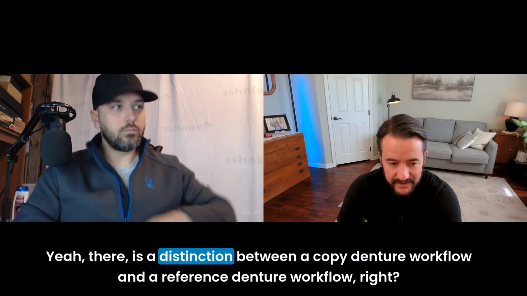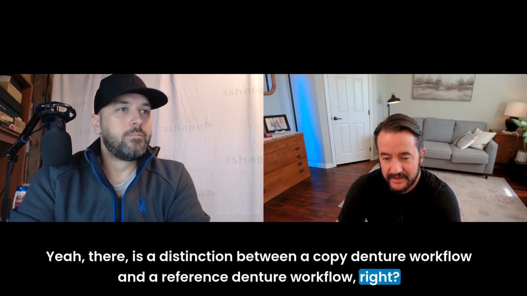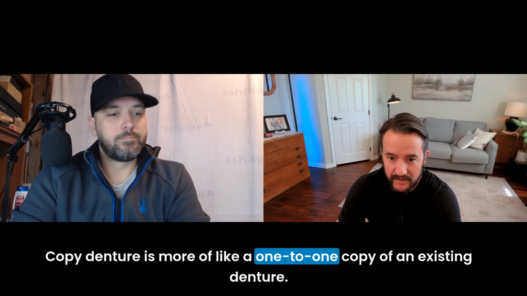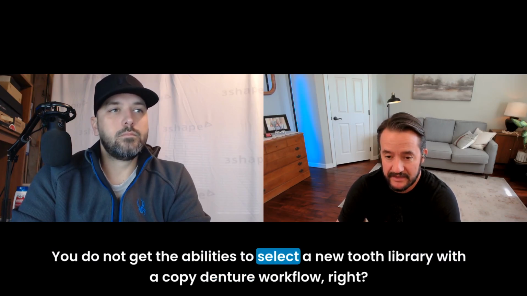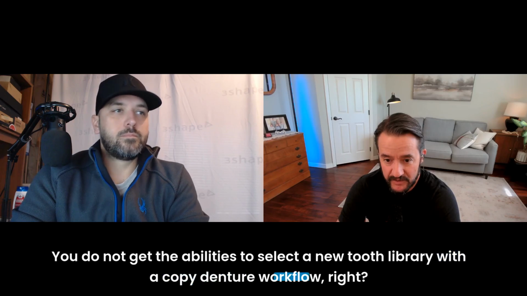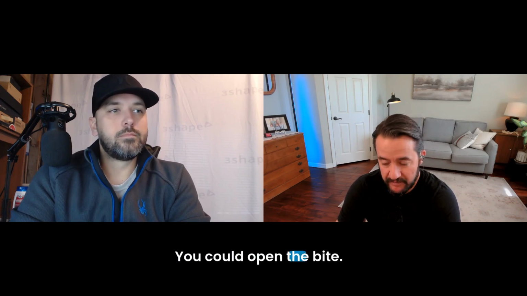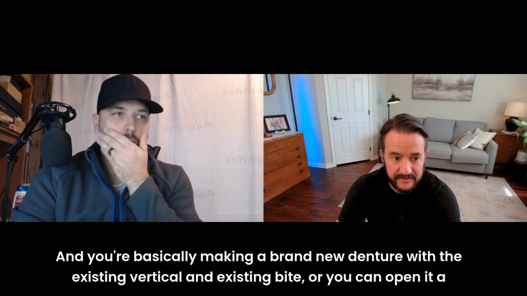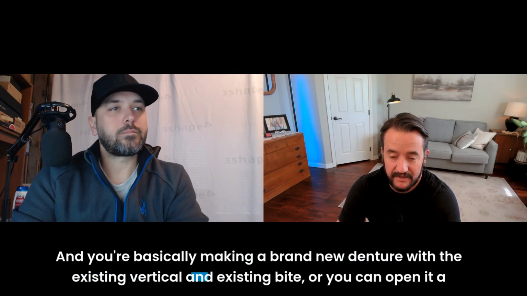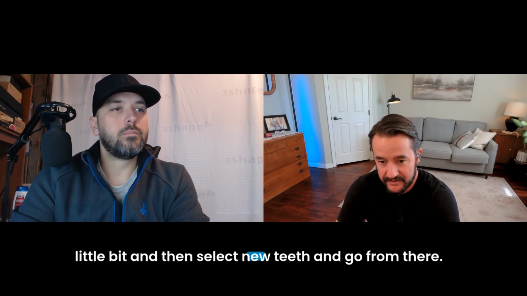Yeah, there is a distinction between a copy denture workflow and a reference denture workflow, right? Copy denture is more of a one-to-one copy of an existing denture. You do not get the ability to select a new tooth library with a copy denture workflow, right? Right. With a reference denture workflow, you're using the old denture like a custom tray. You could open the bite, you could select new teeth if you want, and you're basically making a brand new denture with the existing vertical and the existing bite, or you could open it a little bit and then select new teeth and go from there.